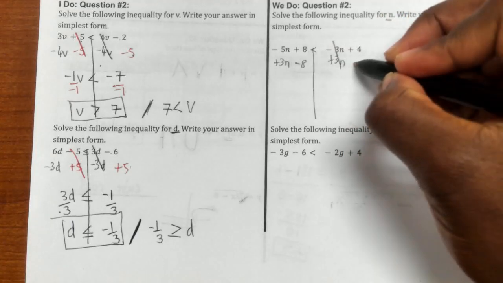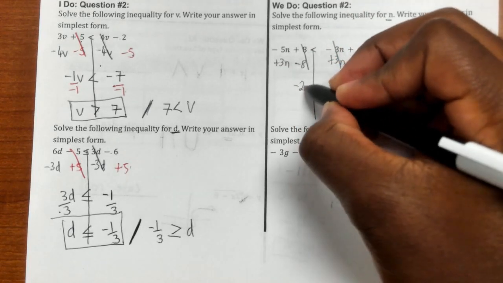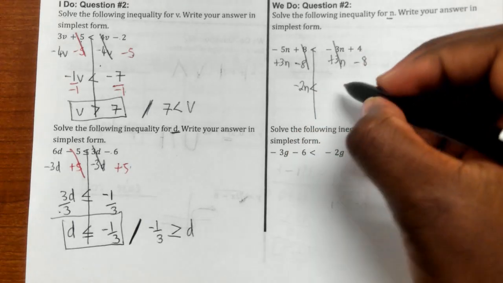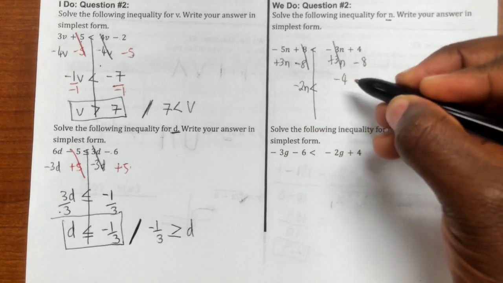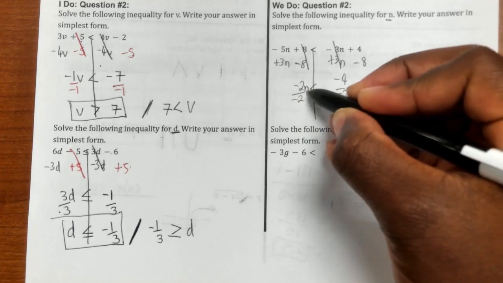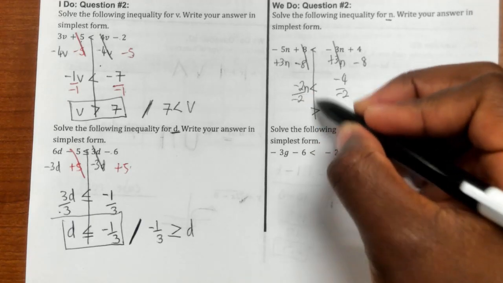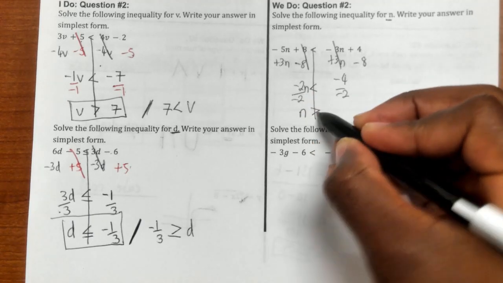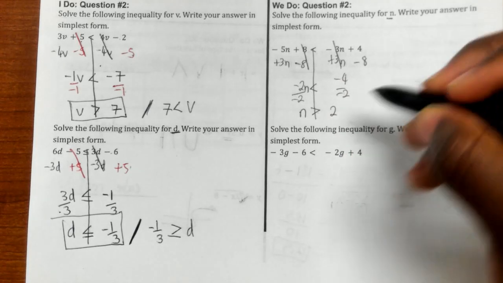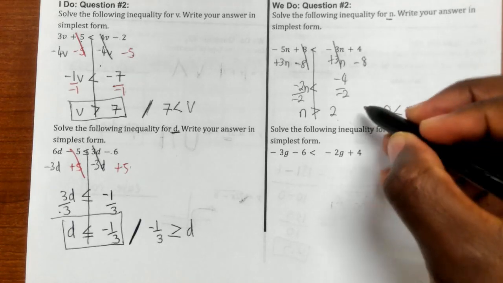Subtracting 8, that gets cancelled. Negative 5n plus 3n is negative 2n is less than 4 minus 8 is negative 4. Now I'm going to divide both sides by negative 2. When I divide by a negative, that's when this flips to the other direction, not when the answer is negative, but when you divide by a negative. So n will be greater than negative 4 divided by negative 2 is positive 2. Another way you could write this is 2 is less than n.